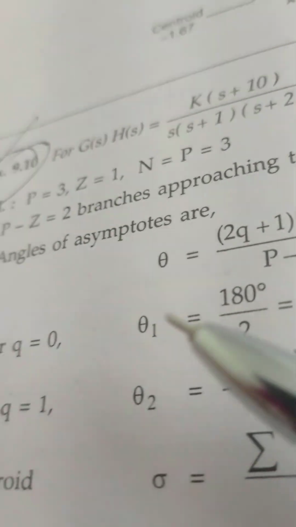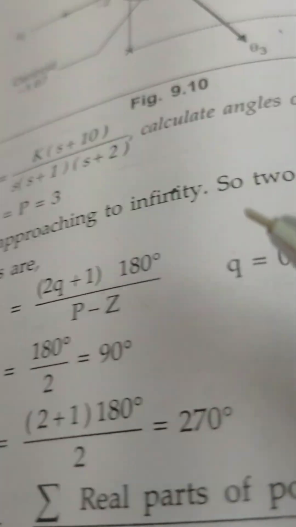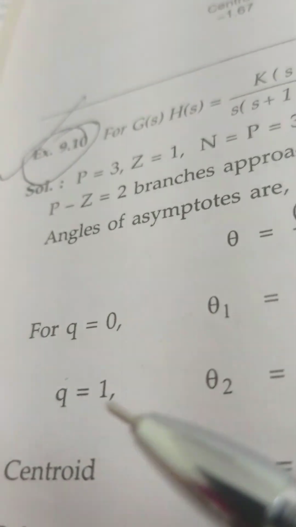This is one asymptote. In total, two asymptotes are there, so we find the angles of both. For q equal to 0 we got 90 degrees. Second, we take the value of q as 1.